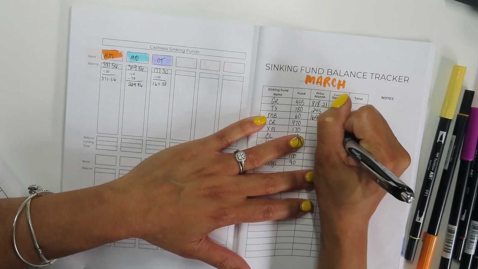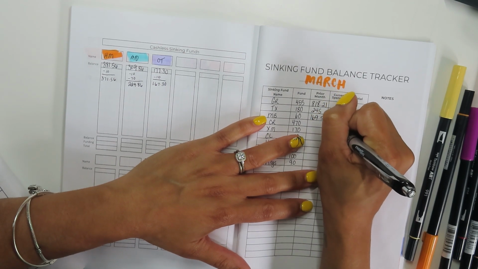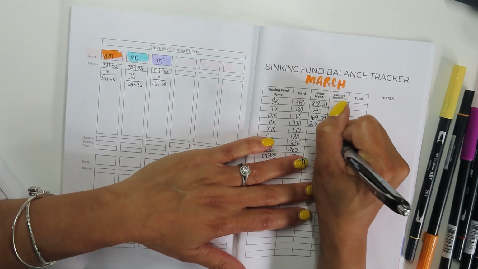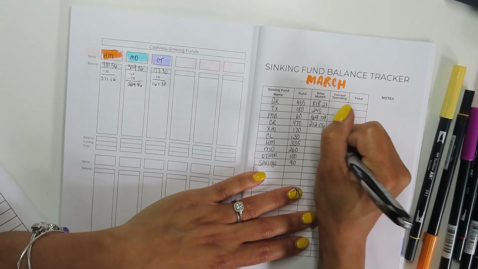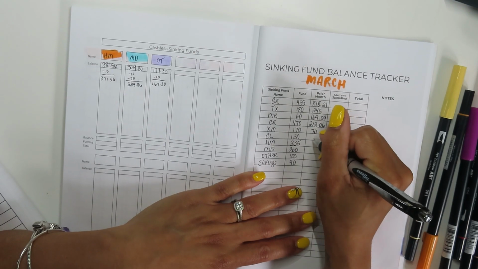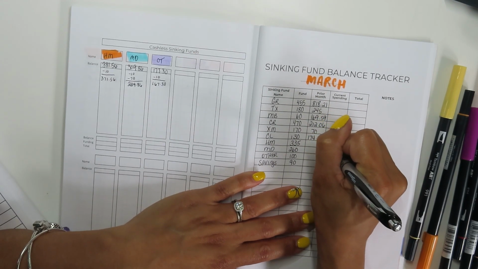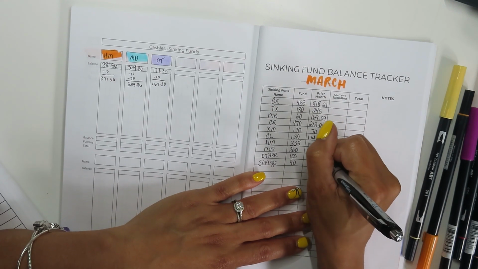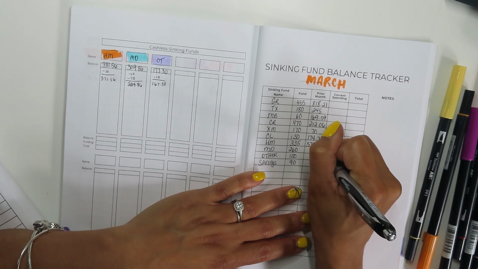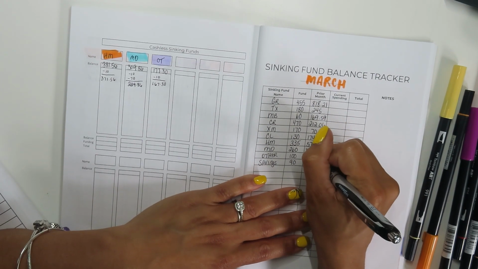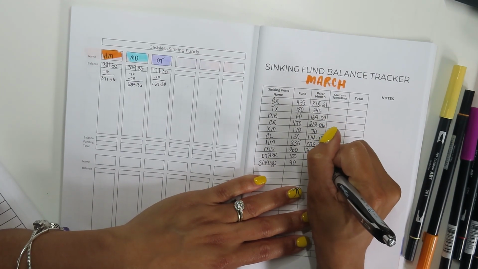Not your balances, but how much you spent for the month in each envelope. So it can be easy at the end of the year or every 6 months for you to check to see if you're staying within your budget or are you overspending. Now, we already got used to it, so we're okay.